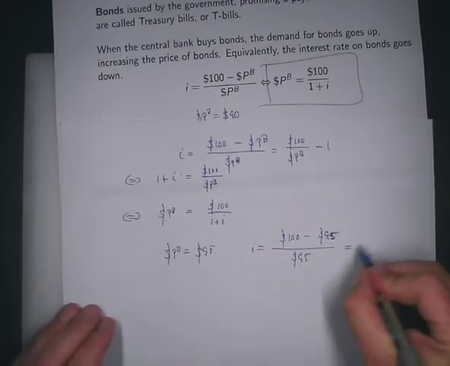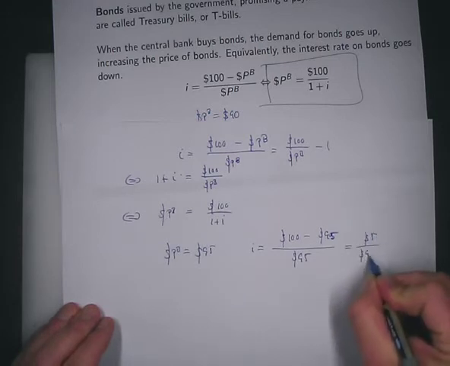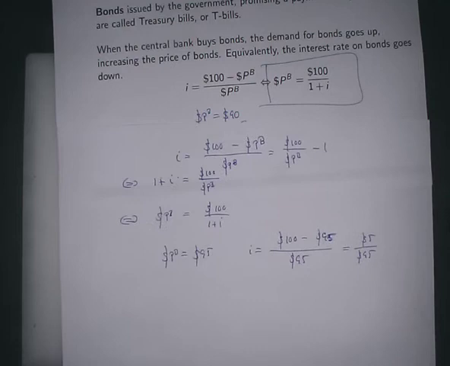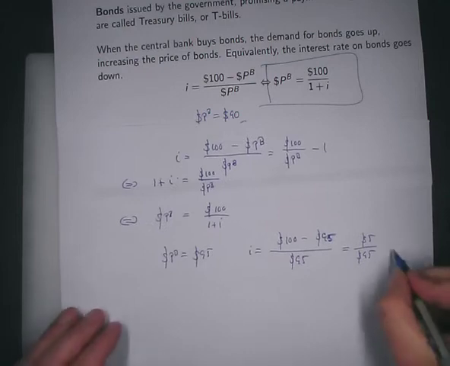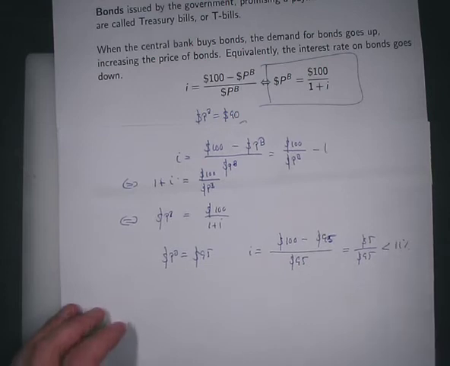So I have $5 divided by my investment of $95. I'm not good at math, but it's less than 11%. It's about 6%. So if the price of these bonds goes up, the interest rate goes down.